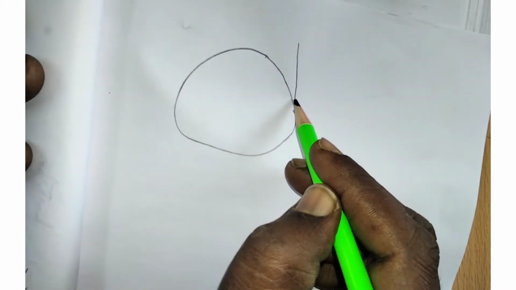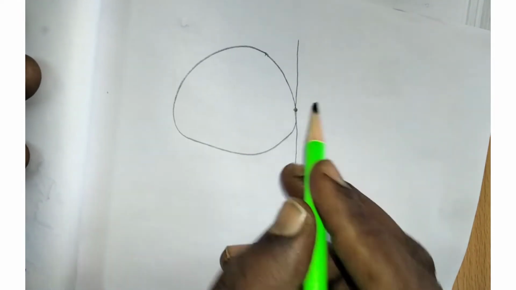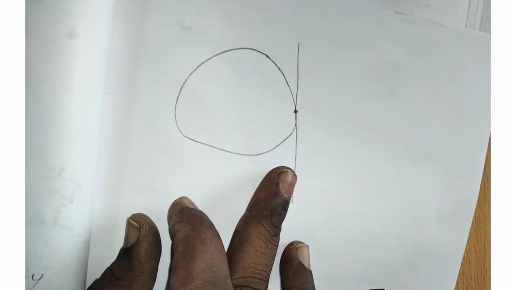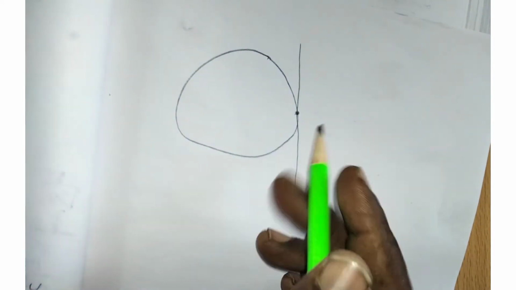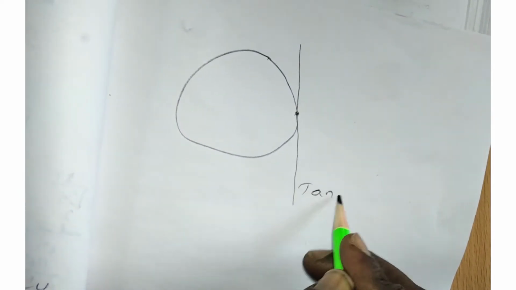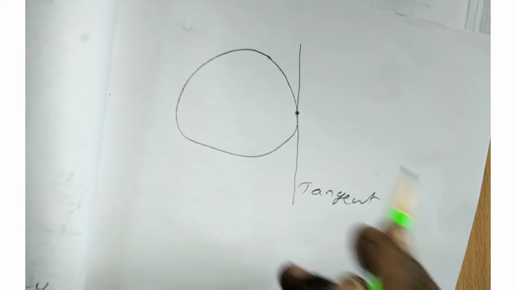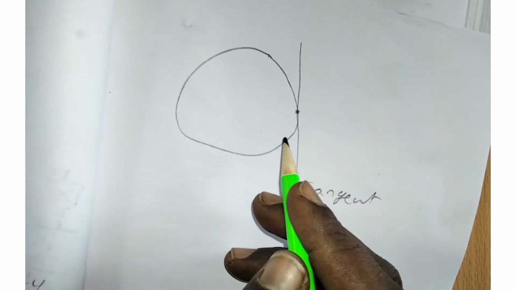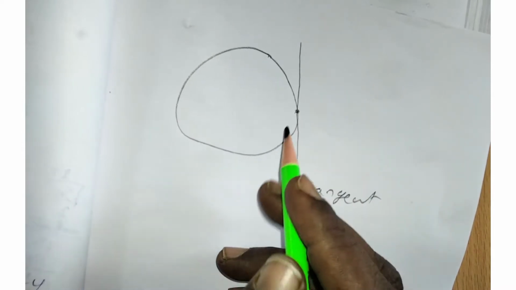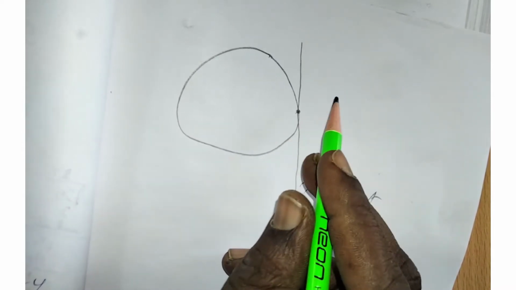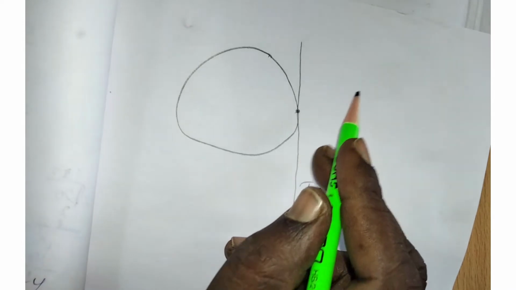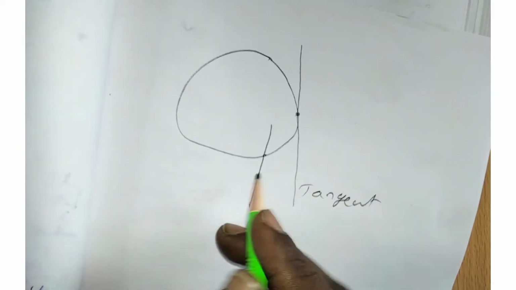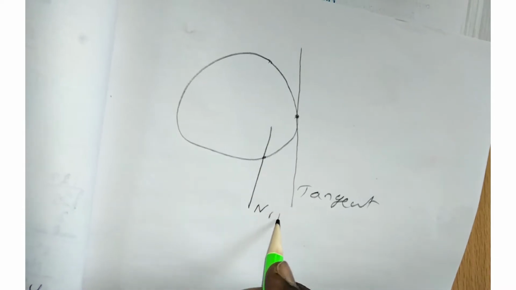If you draw the tangent, it will intersect at one point. So, the line intersects at any one point on the circle. That line is called a tangent. At the same time, a line passes through one point of the circle. If any line passes through one point of the circle, that is called a normal. For example, if a line passes through a particular point, then that line is called a normal.